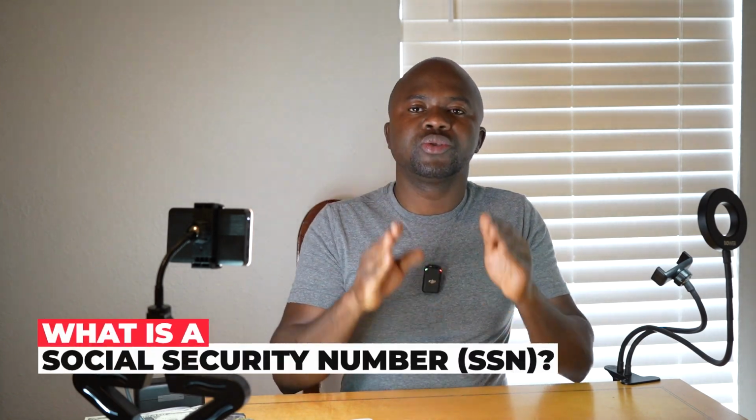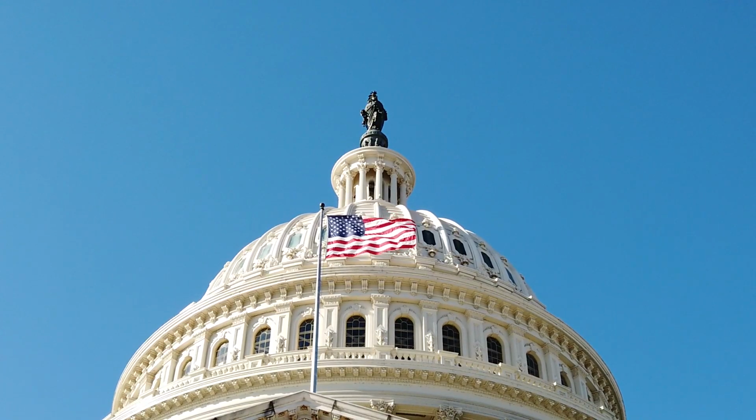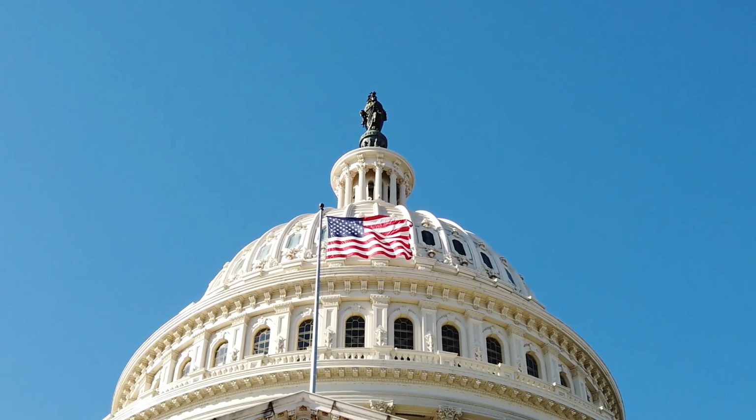So before we go ahead, we need to understand what a social security number is. It is a unique 9-digit identification number issued by the Social Security Administration in the United States. This number is used for various purposes such as employment, tax filing, and opening a bank account. As an international student, having a social security number can be important for certain job opportunities, scholarships, and other benefits.